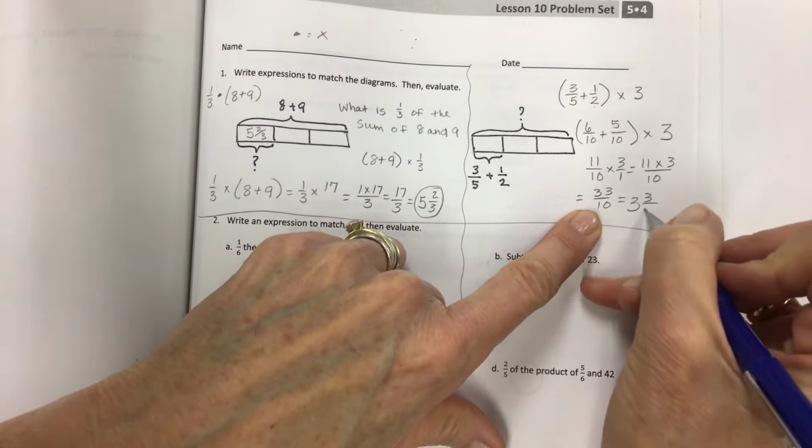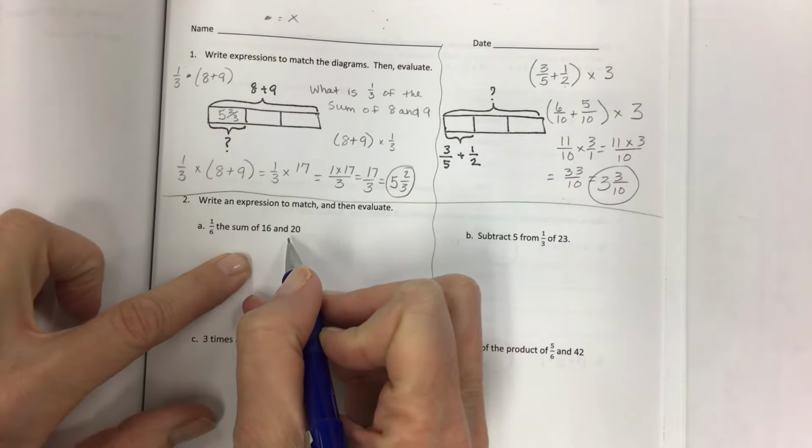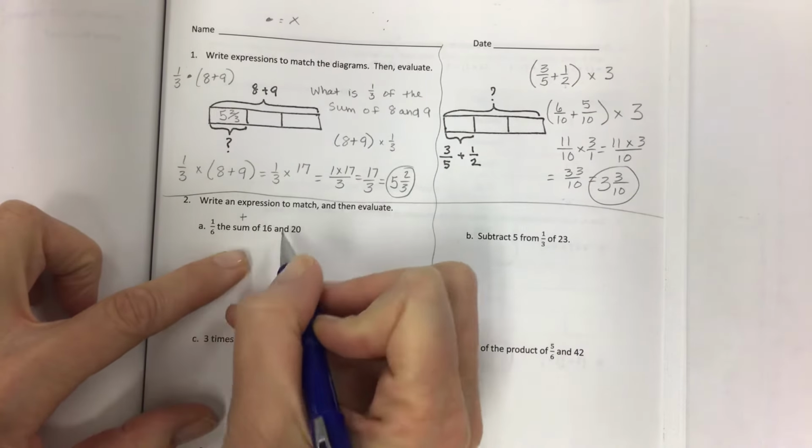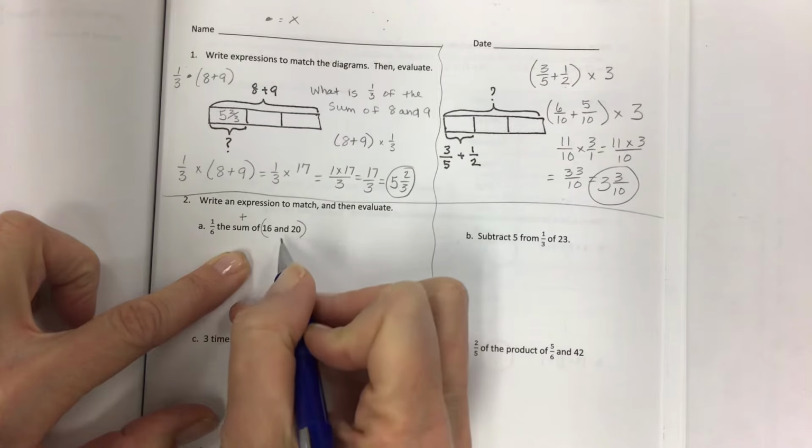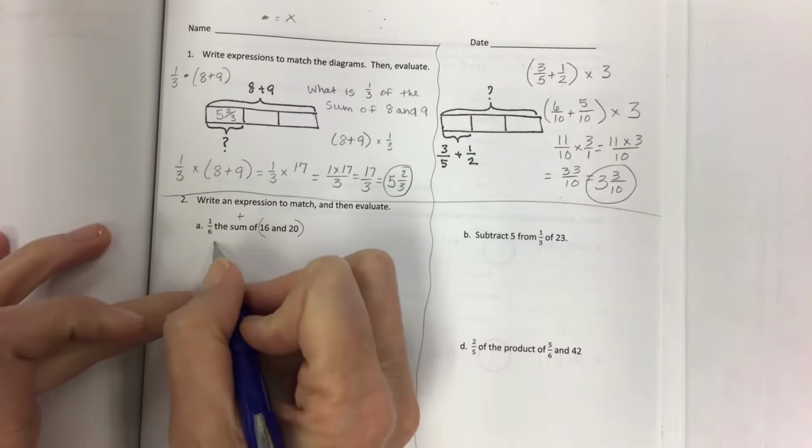Write an expression to match and then evaluate. That's the same set of directions. I don't know why they have it twice. 1/6 the sum. Notice they don't even have "of" here, but it means we're taking 1/6 of the sum of 16 and 20. Sum means add, and I have to get this first before I can take 1/6 of it.